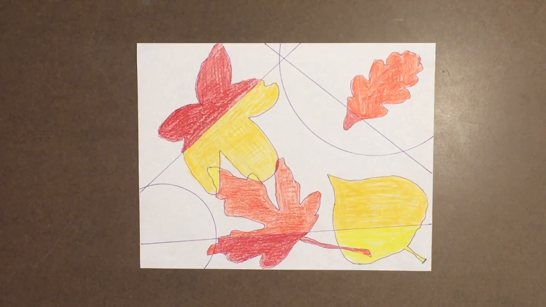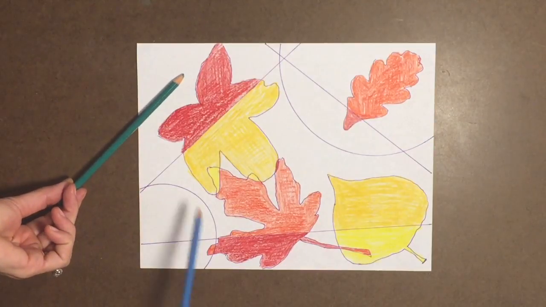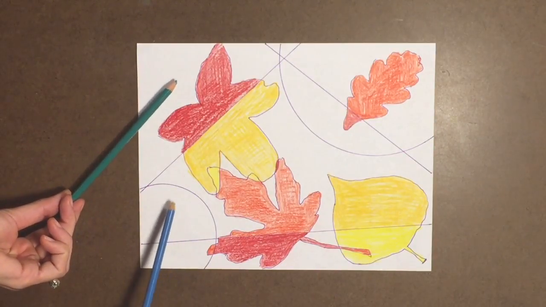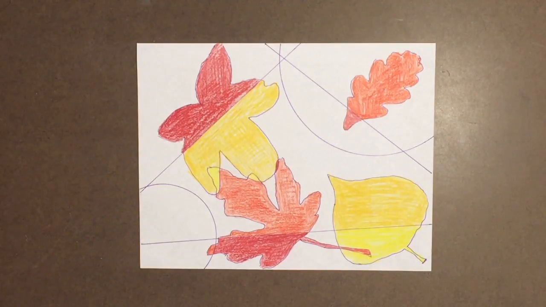After your leaves are all done, you're going to take your cool colors, those things like greens, purples, and blues, and you're going to do all the background shapes. And each shape that's been divided will be a different cool color. So for example, I could do this shape in this teal, but the shape next to it would be in blue, and the shape next to that one would be a different color. So find all your cool colors now and then begin to color in your background.